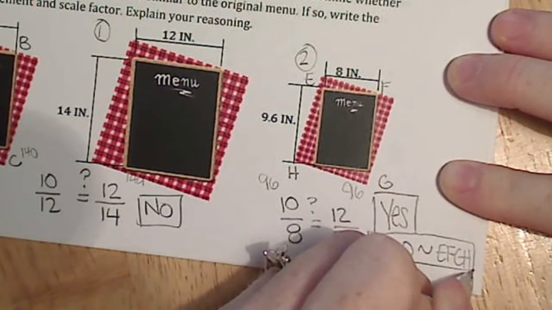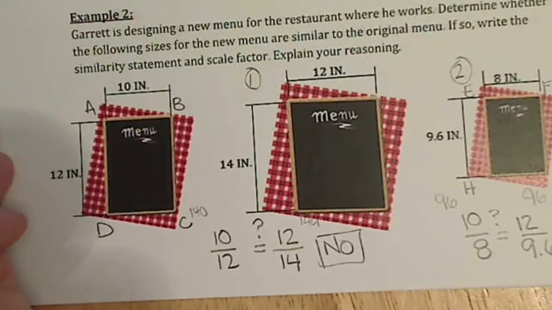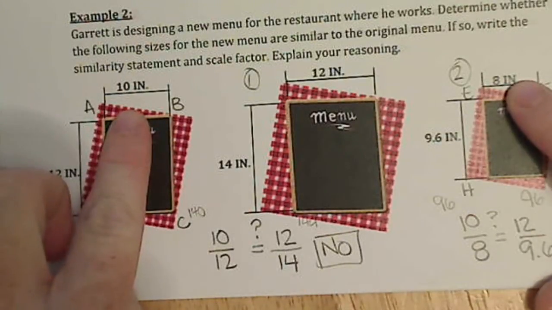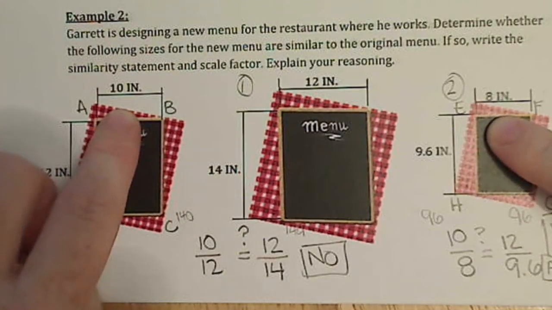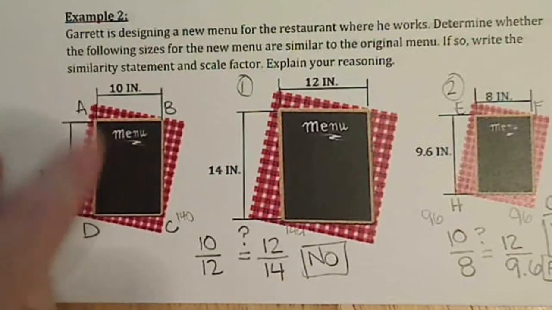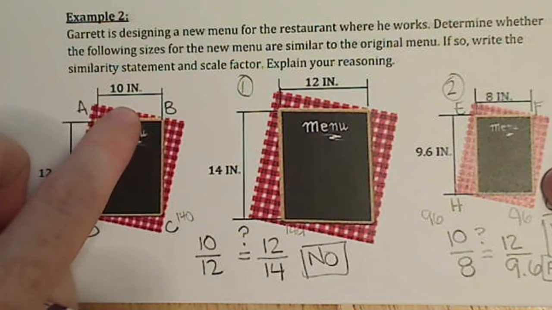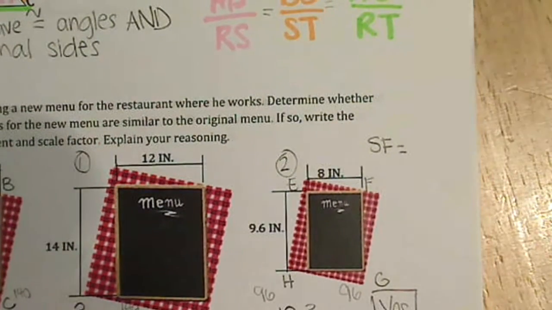Okay, now it also asked for the scale factor. And remember I said we're going to talk about that. Scale factor is a ratio of your sides. In other words, from 10 to 8. So you want to ask yourself, did this get bigger or smaller? This menu here was bigger. This one is smaller. So our scale factor should be smaller than 1. So our scale factor, move that so it's straight, is a ratio of your sides, 8 to 10. Can you reduce that?